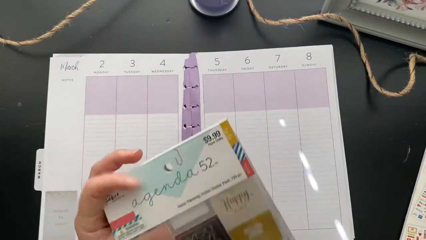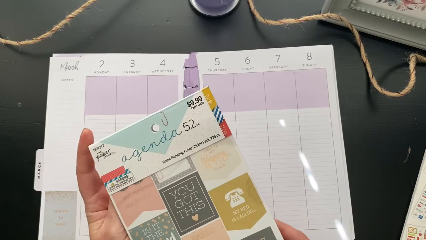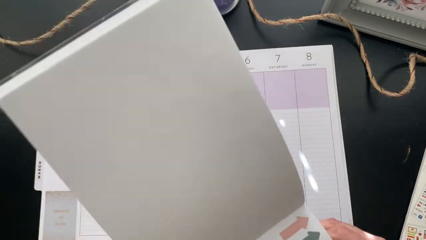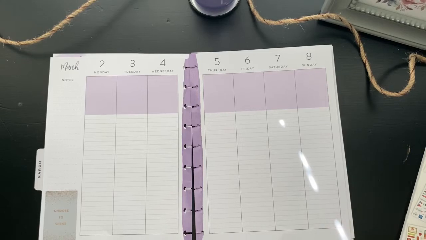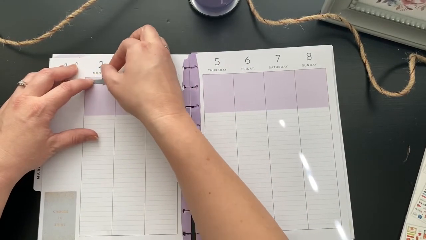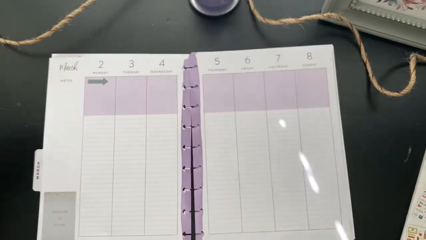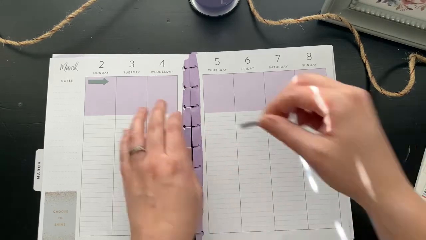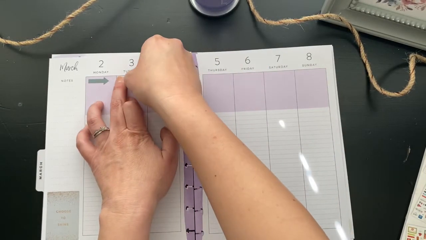So in the Paper Studio Agenda 52 home planning packet, I found these cute little arrows. Sometimes I type and make up my own stickers, but I thought these were cute to go with this theme. I'm gonna put them right at the top, and I'll end up writing in what category that's for. So I'm just gonna do some different colors.